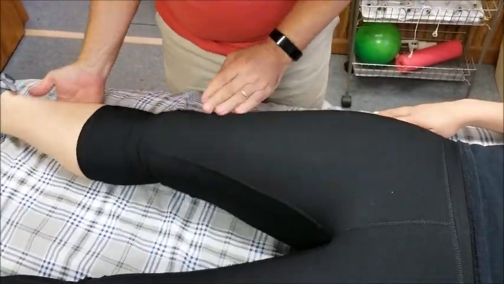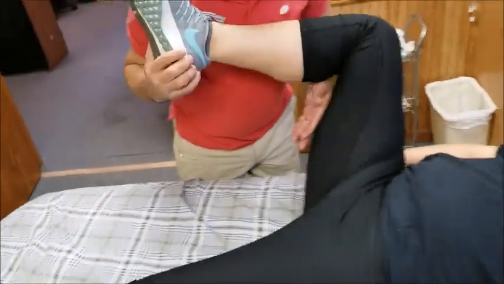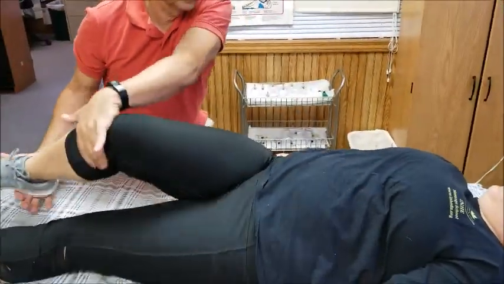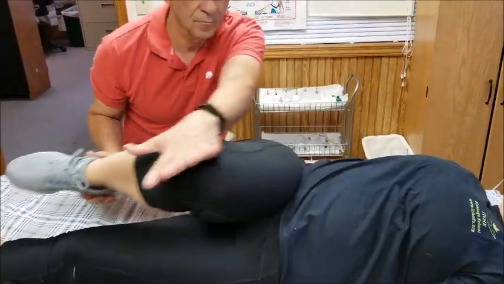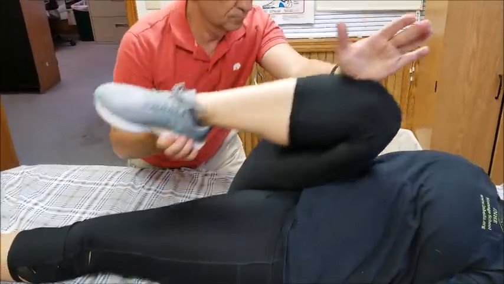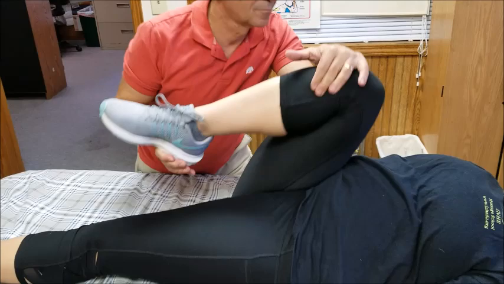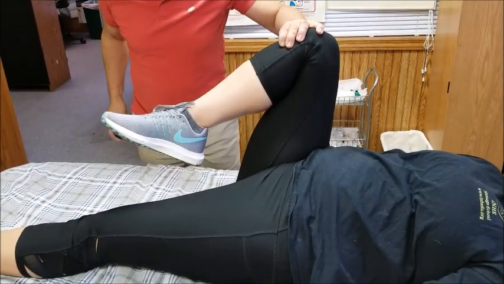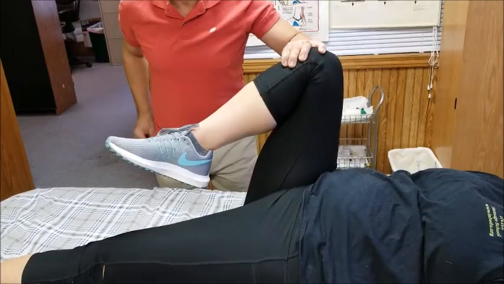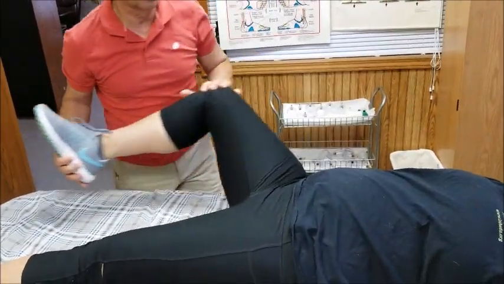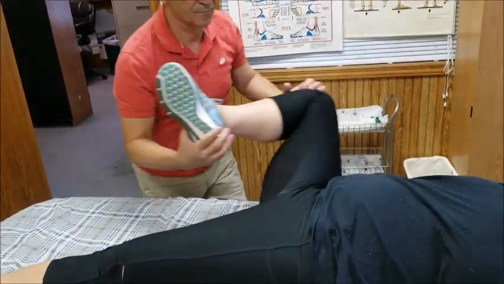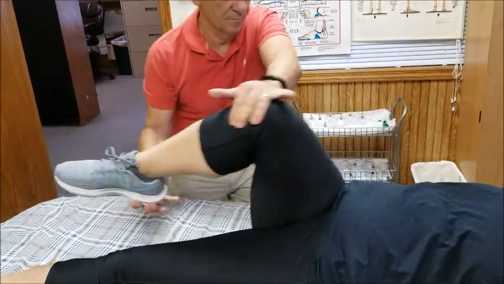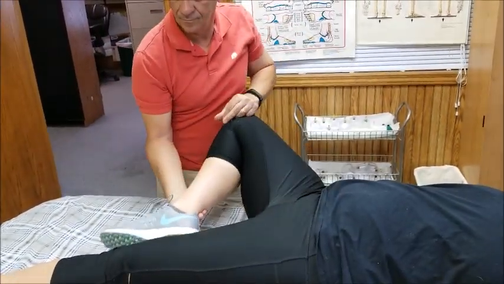Joint range of motion and rotation of the hip, followed by the stretch of the short adductors by stabilizing the opposite hip area.